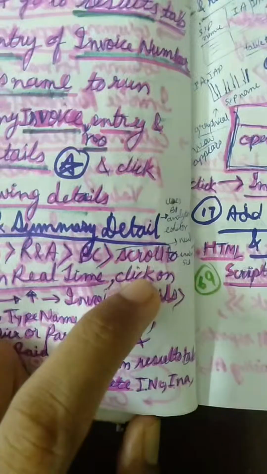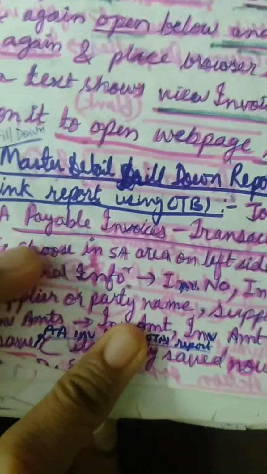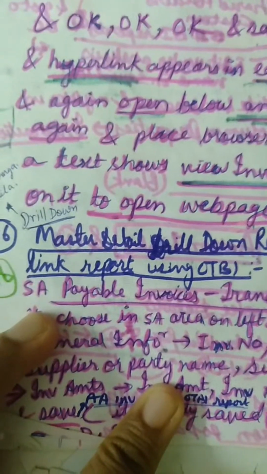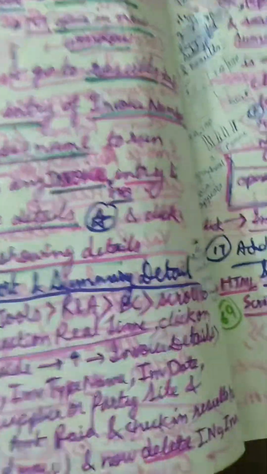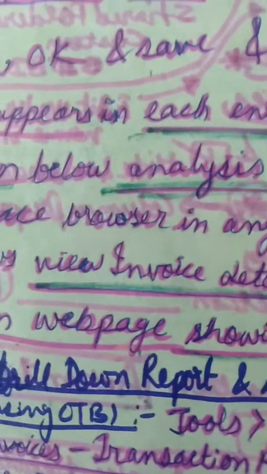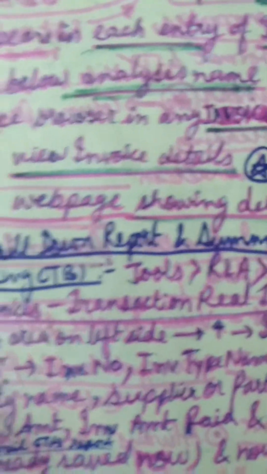As soon as I click on analysis, there is a scrolling content that comes, and I can scroll to whatever subject area I want to select. Here I am selecting payable invoices, transaction real time, because I want to select data related to payments, and both the reports will be based on the payment data.